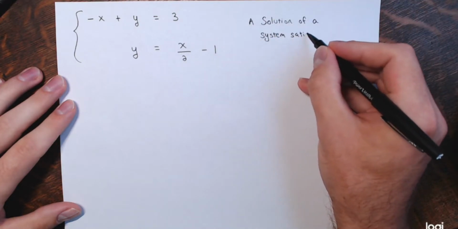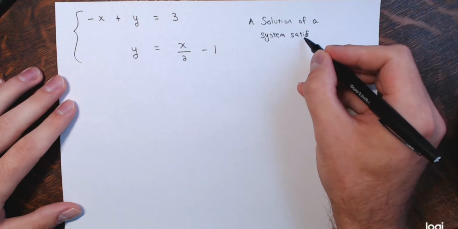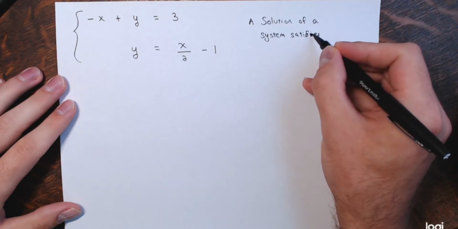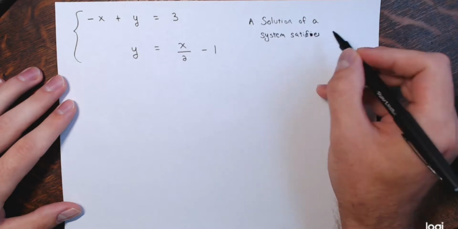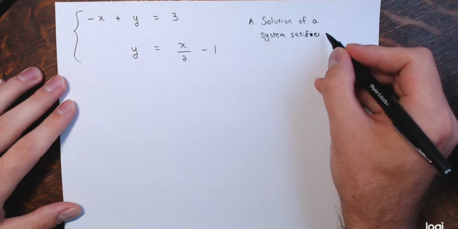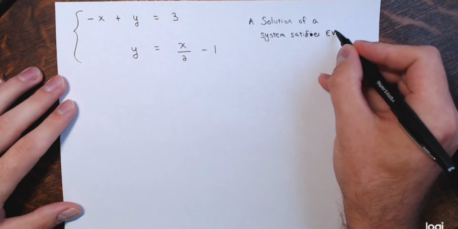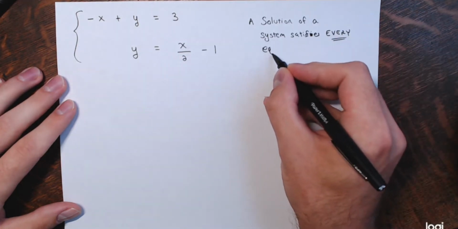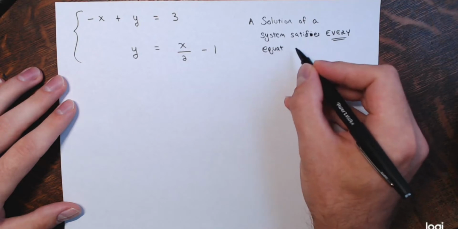A solution of a system satisfies every equation in the system, not just one or the other.